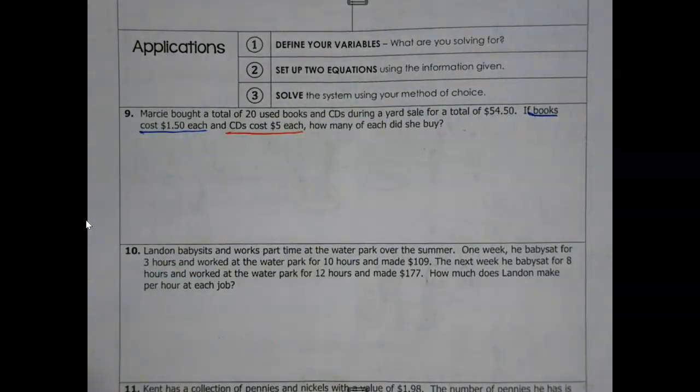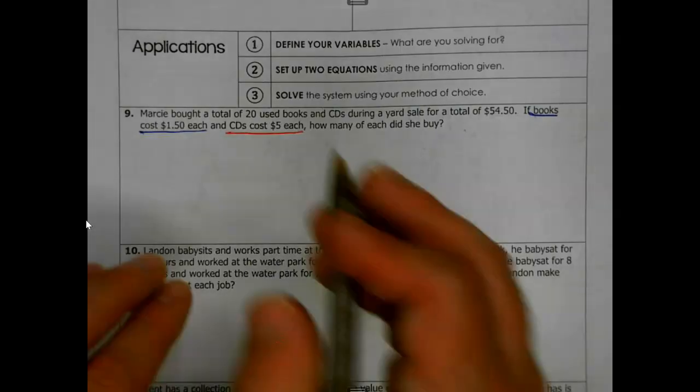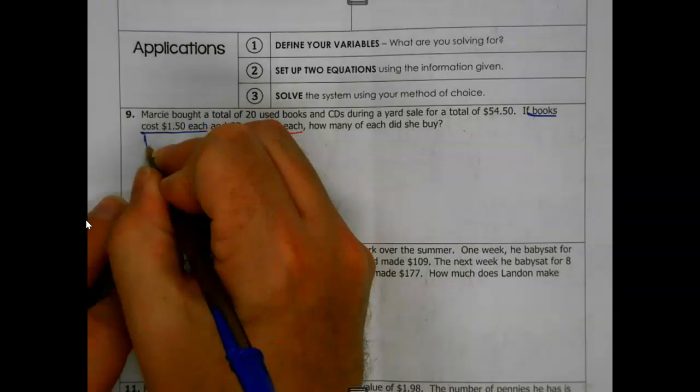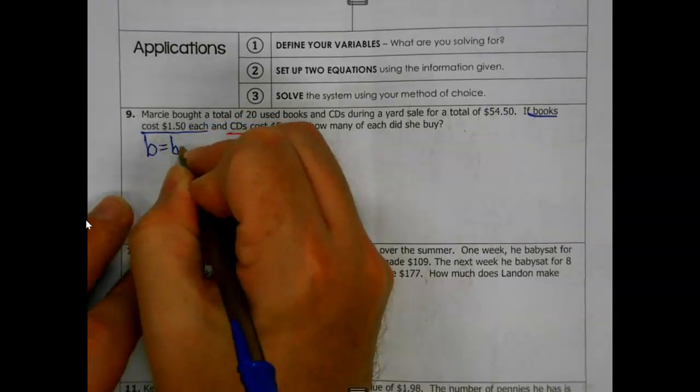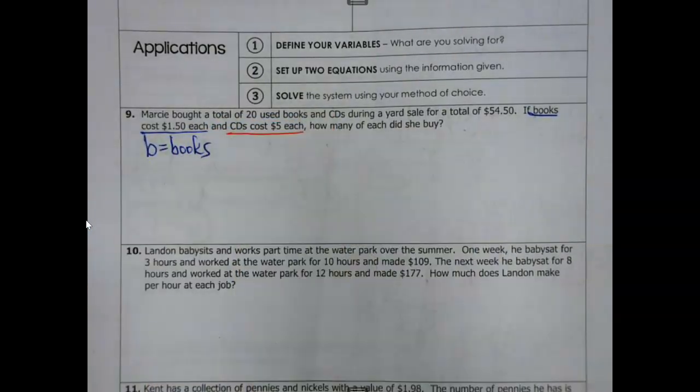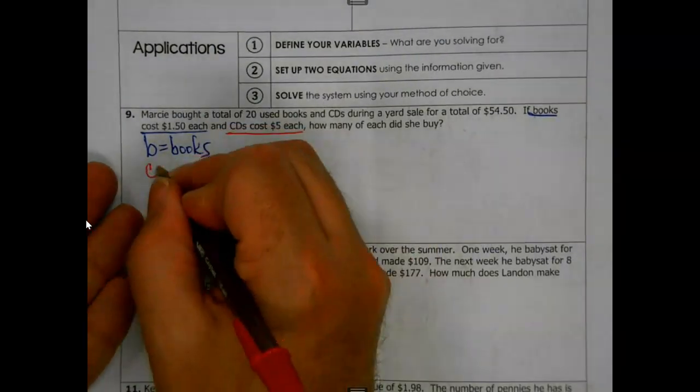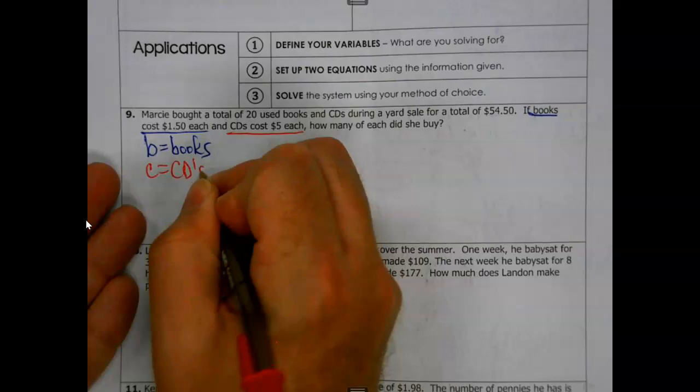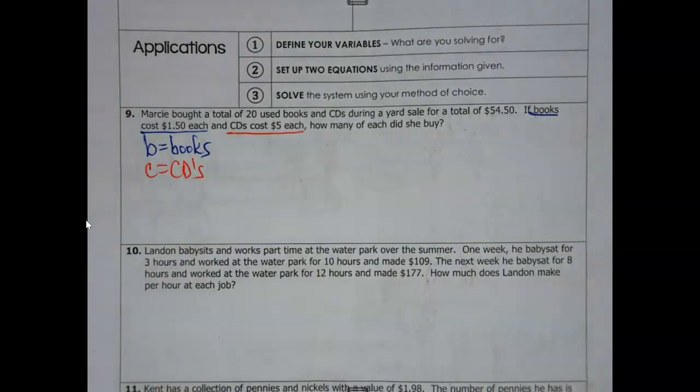So here's my first thing. I need to explain what my variables are going to be. Me, I like to use variables that are like the words I'm dealing with. So I like to use B for books and C for CDs. If you want to use X and Y for everything, you could. Okay, Hardy, so what good did that do for me?